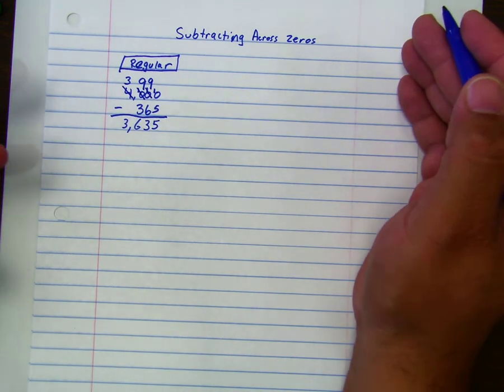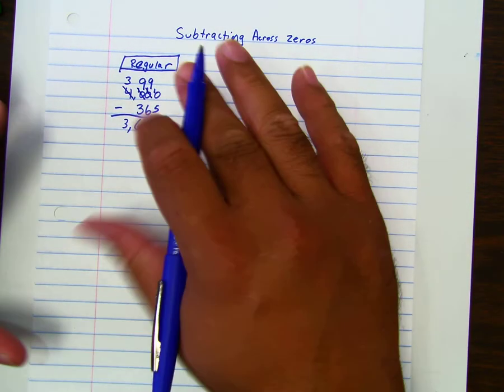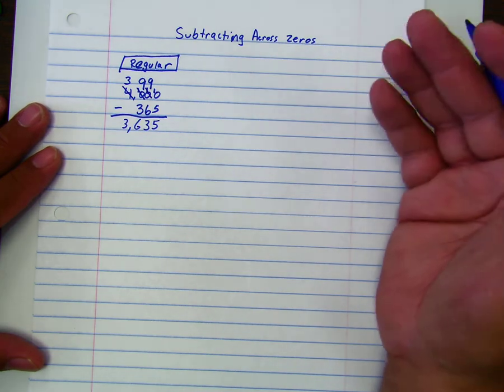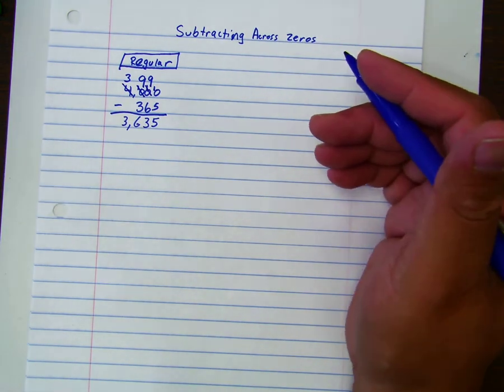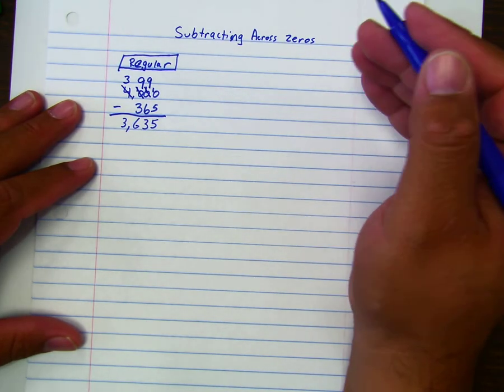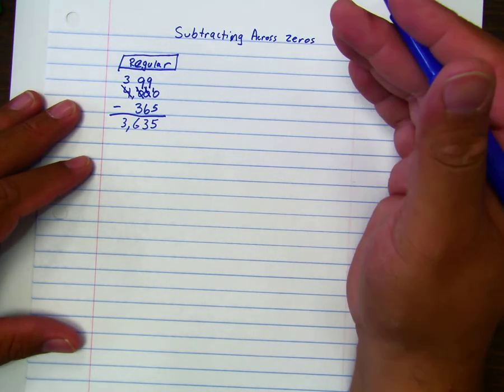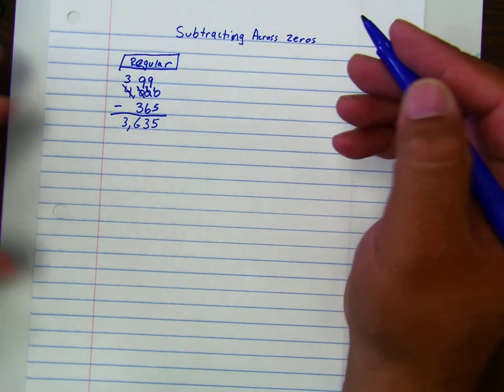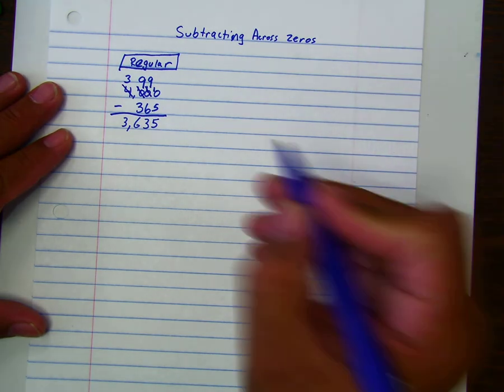I mean, if the kids can get it and understand this way, I would love for them to stick with this. But a lot of times the kids have a little bit of trouble. So I'm going to show you a couple of different ways that we help the kids understand subtracting across zeros using a different strategy, okay? We're going to call this the subtract 1 strategy.